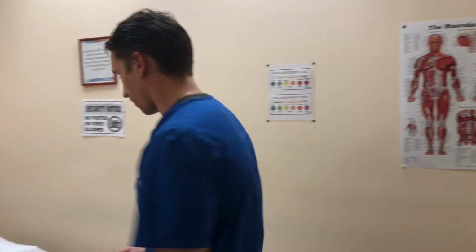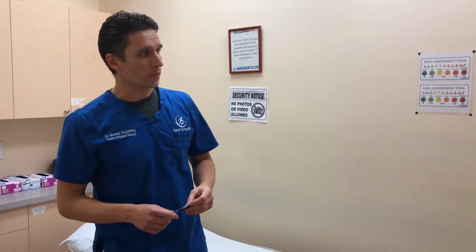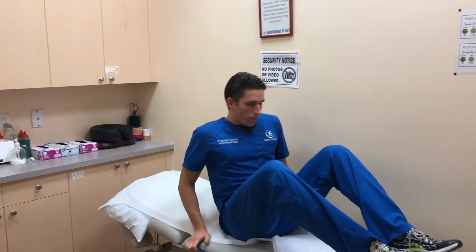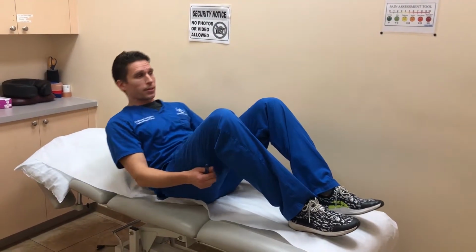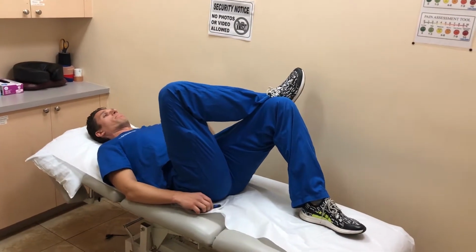First is the exercise called the piriformis stretch. It decreases the tightness of the muscle that can eventually compress that nerve. If you keep that muscle stretched or loose, it might decrease the amount of pain that you experience. Let's pretend that you have sciatic pain on your right side. You lay down on your back, with your left knee bent, and you put your right leg over the top.